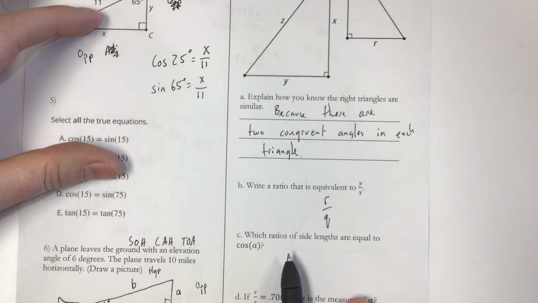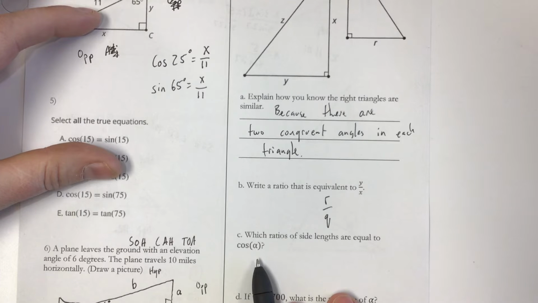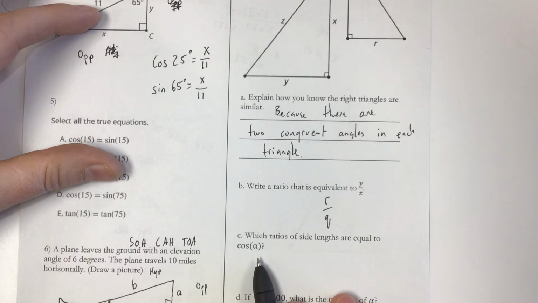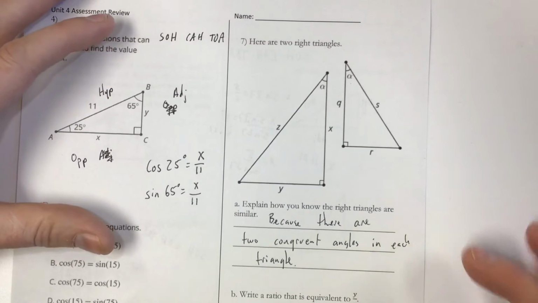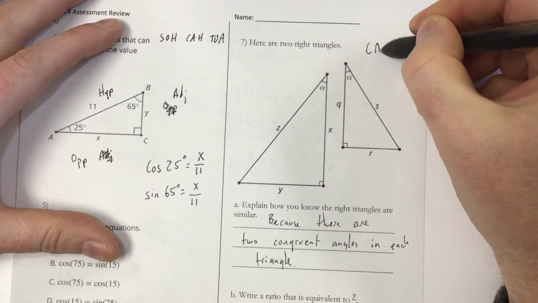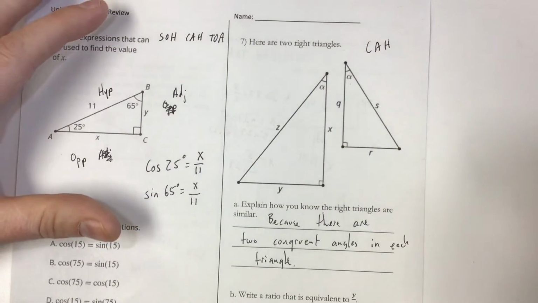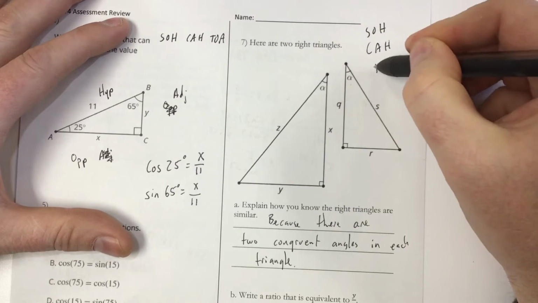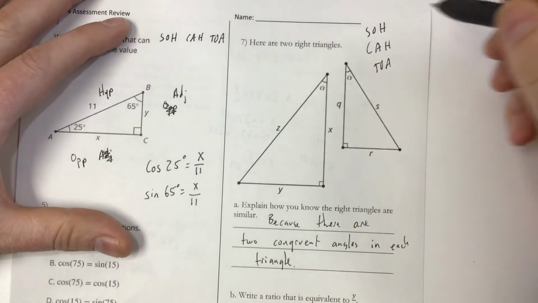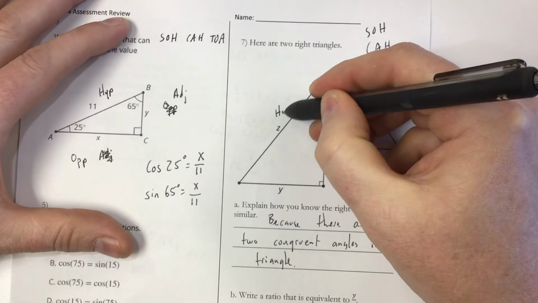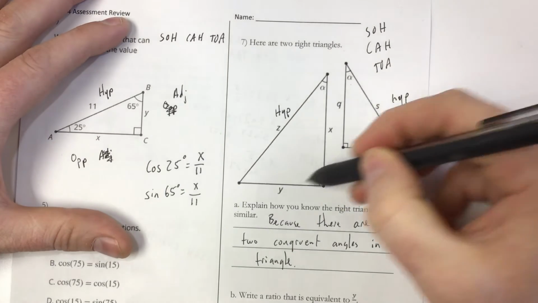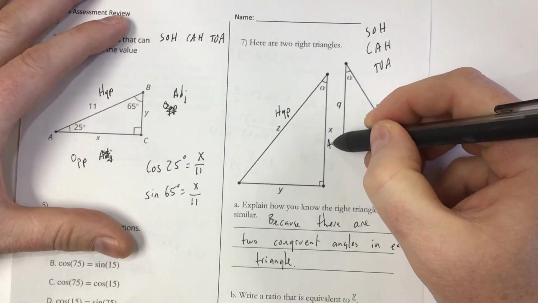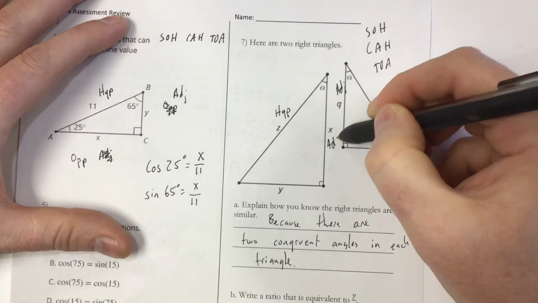Okay, and then which ratios of side lengths are equal to cosine of alpha? So we've got to look back at the triangle and figure out what is the cosine of alpha, and there should be 2 ratios because there's 2 different triangles. So cosine of alpha, cosine is adjacent over hypotenuse. So the hypotenuse is going to be z, and it's also going to be s for the 2 different triangles. The opposite is r and y, and x is the adjacent, and q is the adjacent.